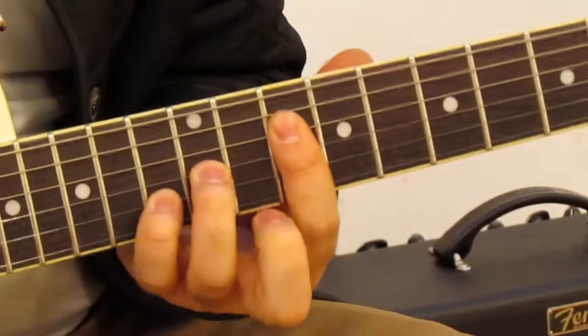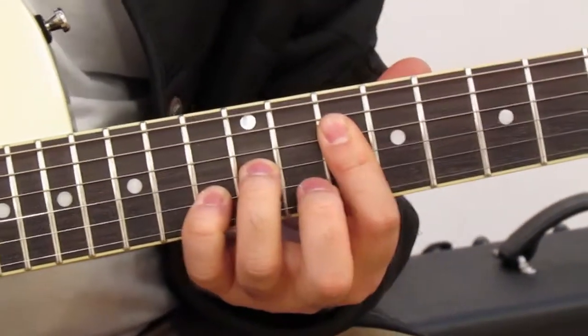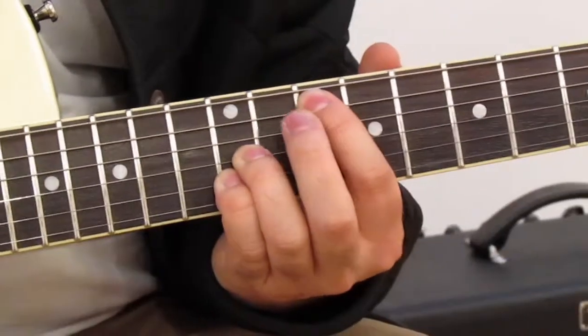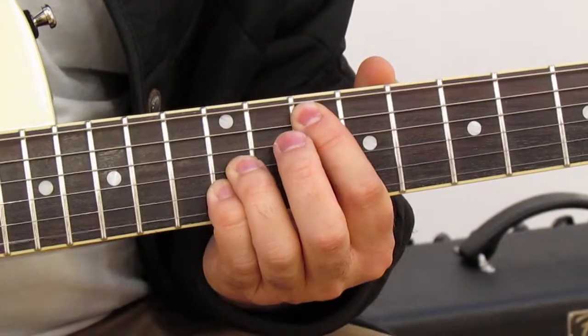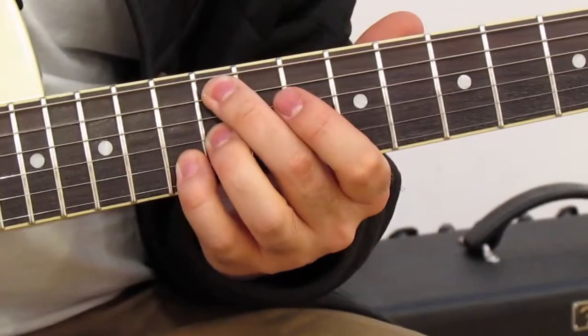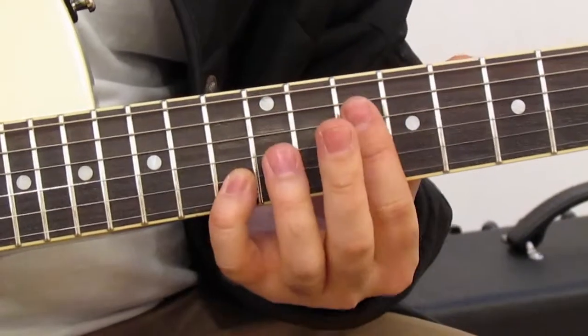And there's my 1 chord there, that D shape. Here's the 5 position, that A shape. I'm muting this and this. Here's the 6th, just these 3 notes. And there's the 4.